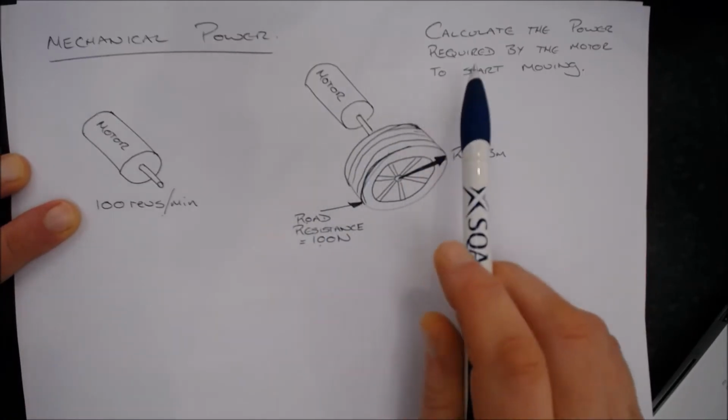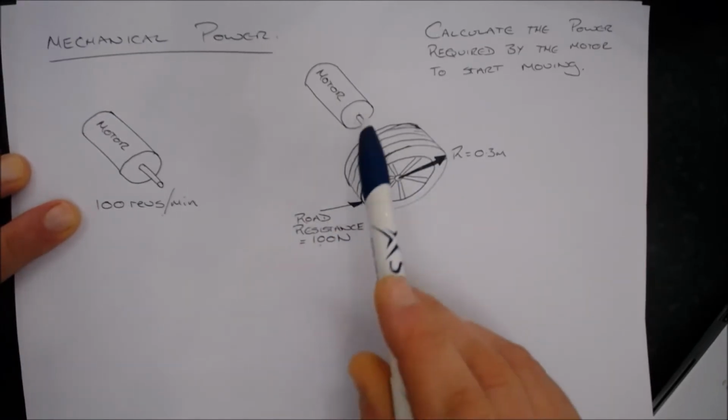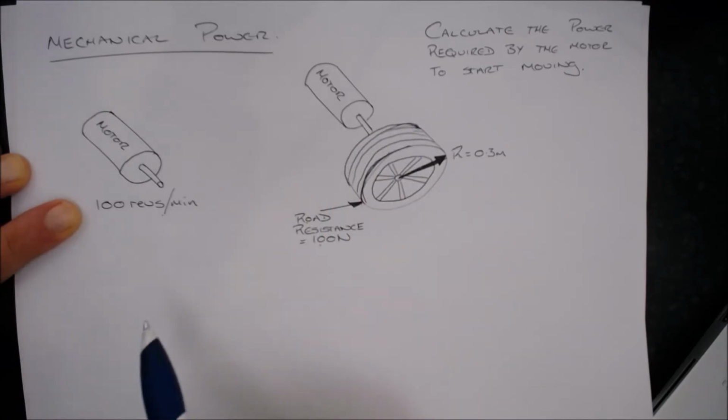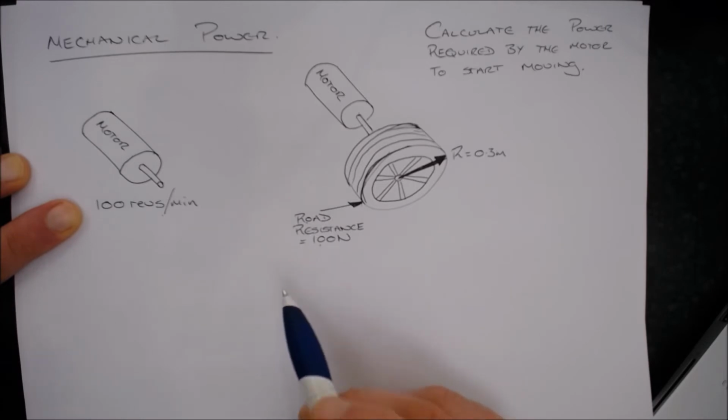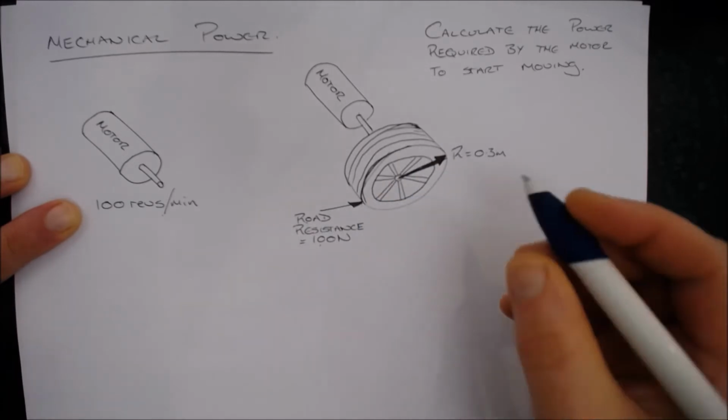So what we're going to try and do is calculate the power required by the motor to start my buggy moving. I know I haven't drawn the whole buggy, but you get the idea that that motor would help drive that wheel. So the first thing we're going to have to do is calculate the torque produced by this diameter of wheel or radius of wheel.